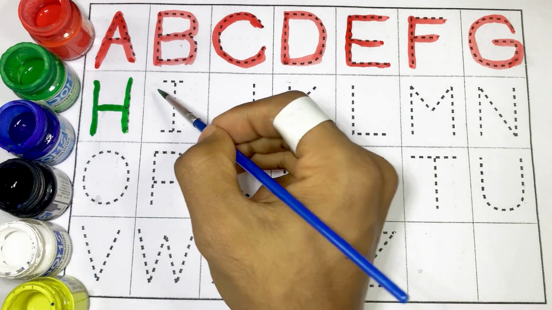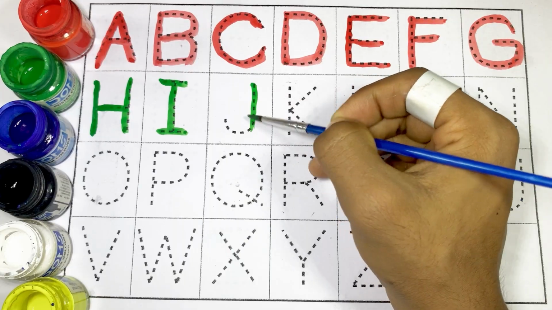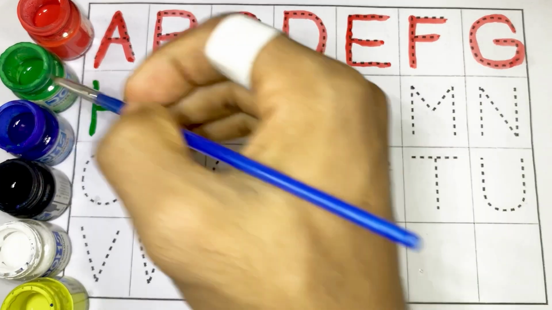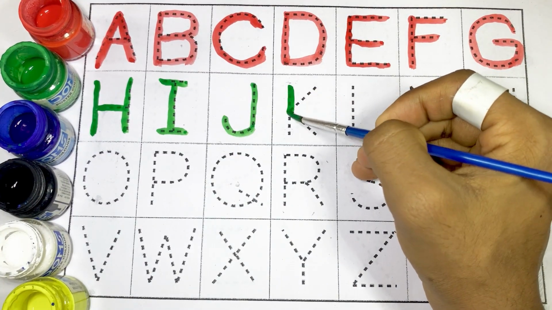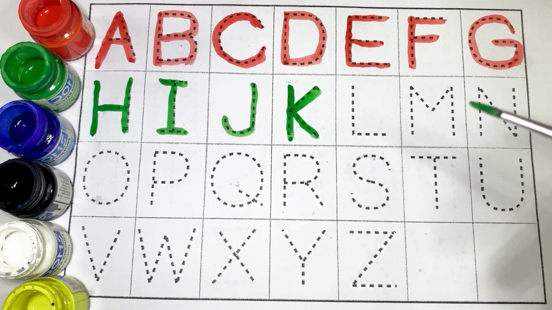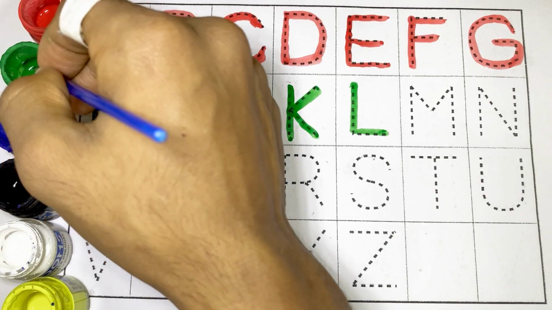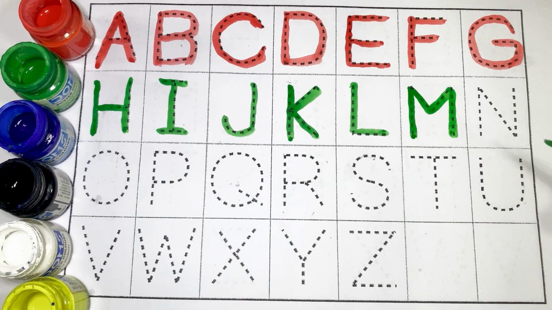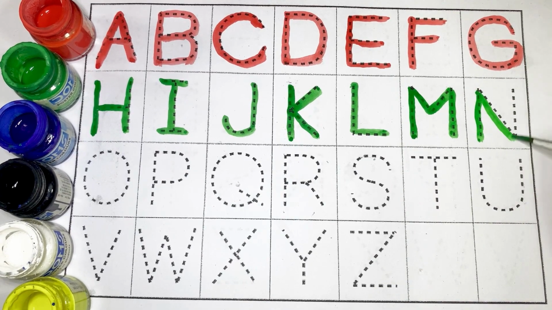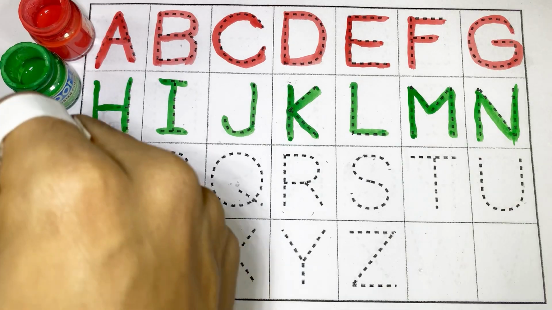H for helicopter. I for ice cream. J for joker. K for king. L for lion. M for monkey. N for nest. Kids now draw O and use blue color.